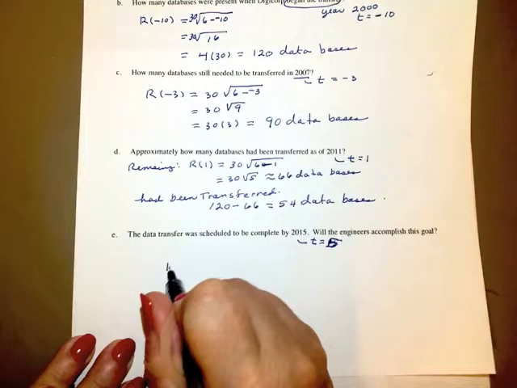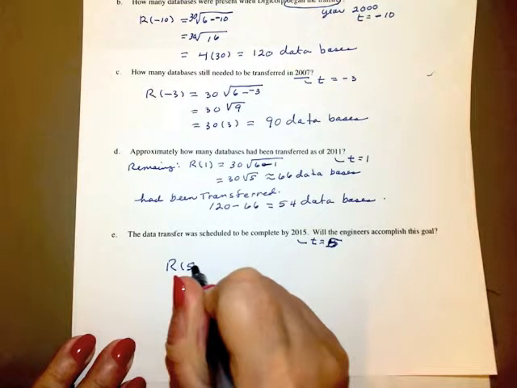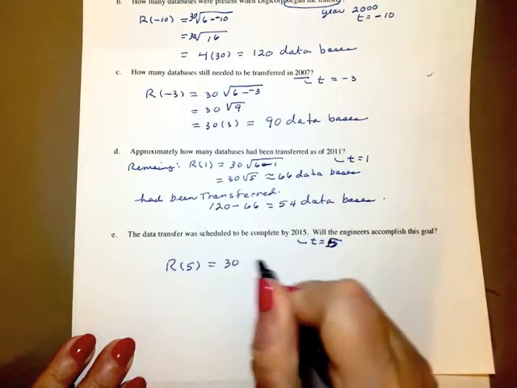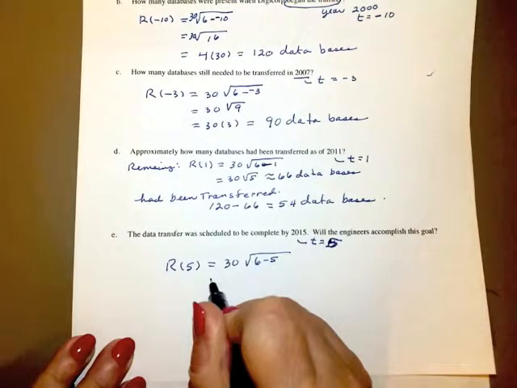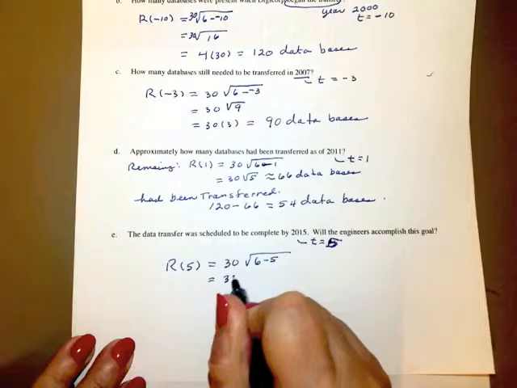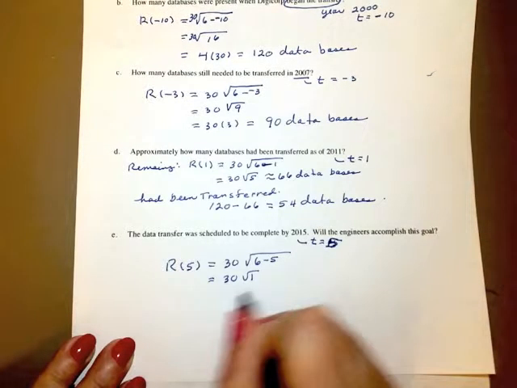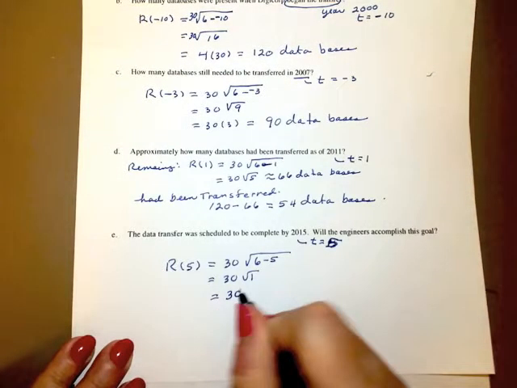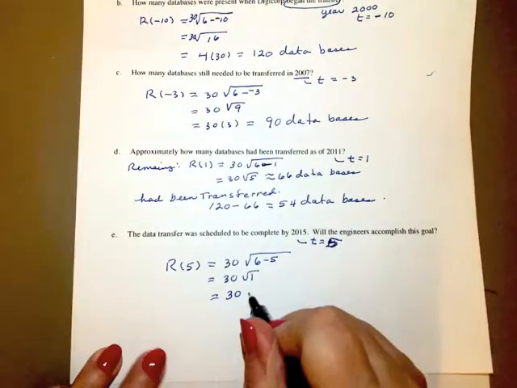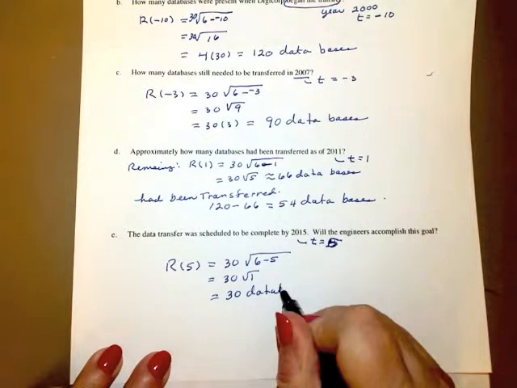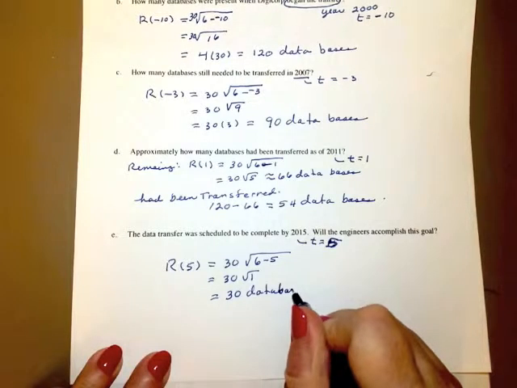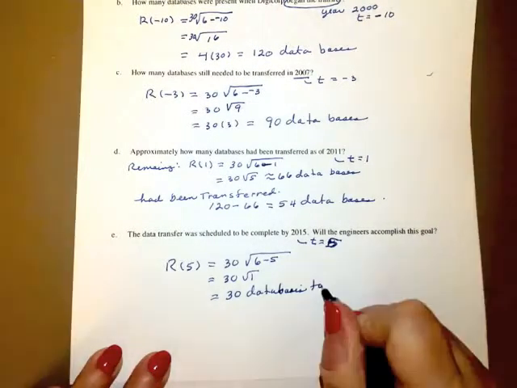So let's see, how many remain is r of 5, which is 30 times the square root of 6 minus 5, which is 30 times the square root of 1, which is just 30. And it says that we have 30 databases to transfer.